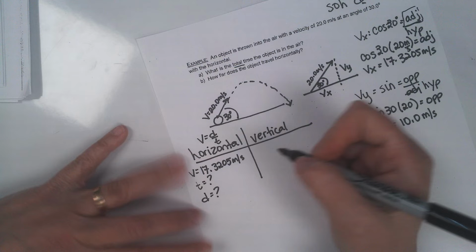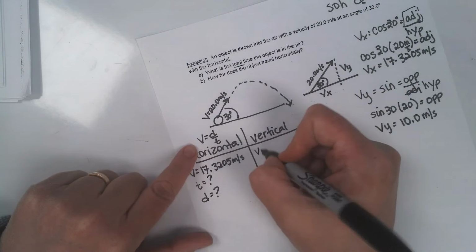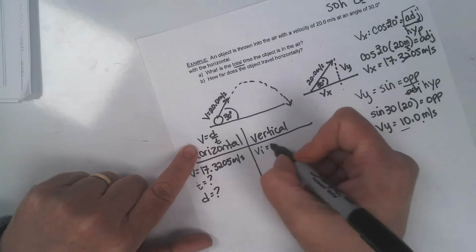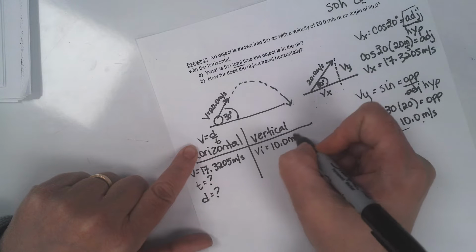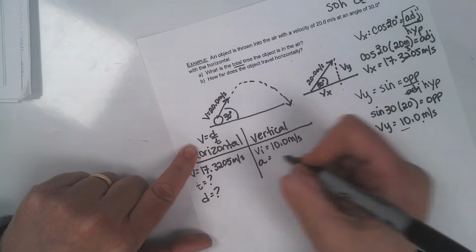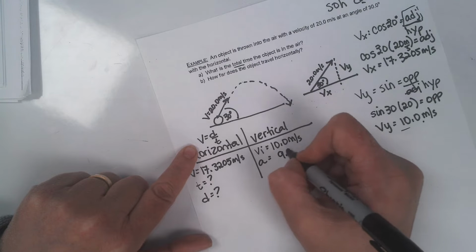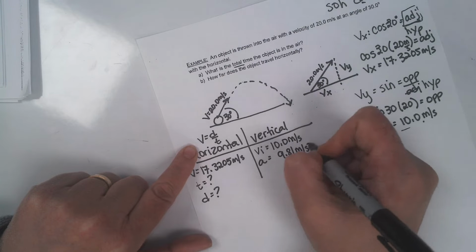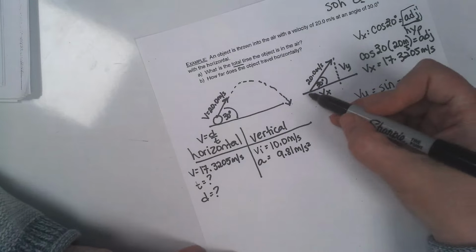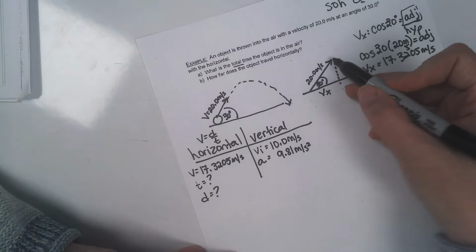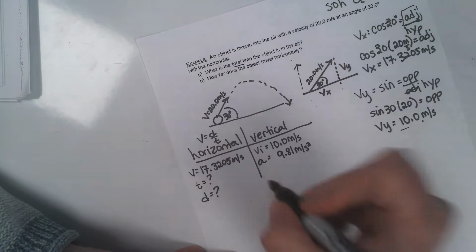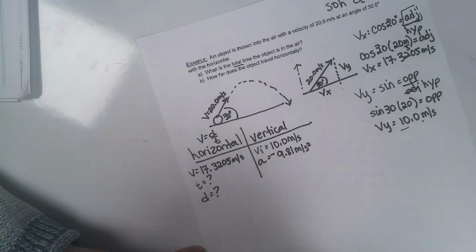Vertical, here, my VI is now going to be 10.0 meters per second. My A is going to be 9.81 meters per second squared. But we have to think about this. Which way am I launching? I am launching upwards. So my acceleration is negative.